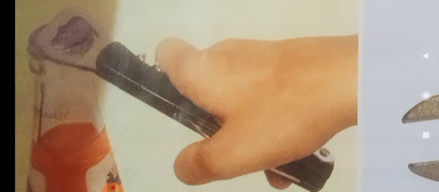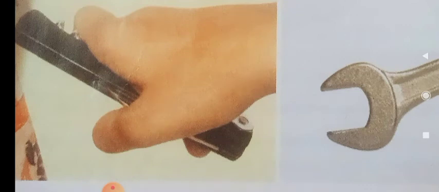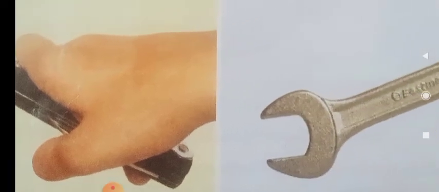Is it possible? No, it is almost impossible. Am I right? But when you use a bottle opener or a spanner, you can do the work by applying a small force itself.